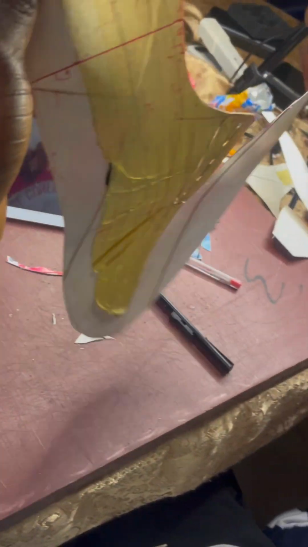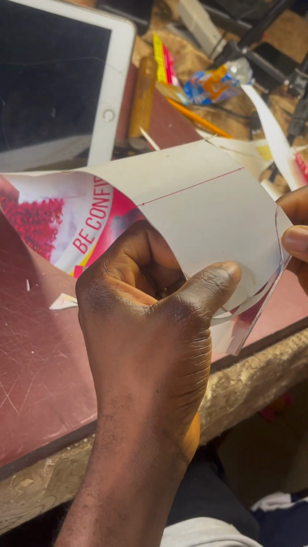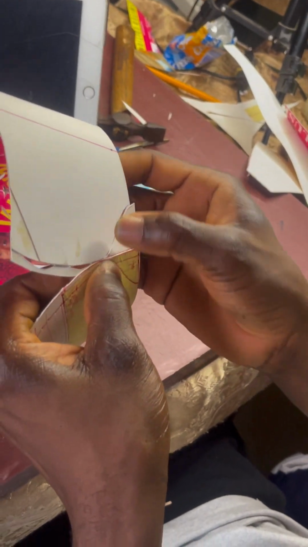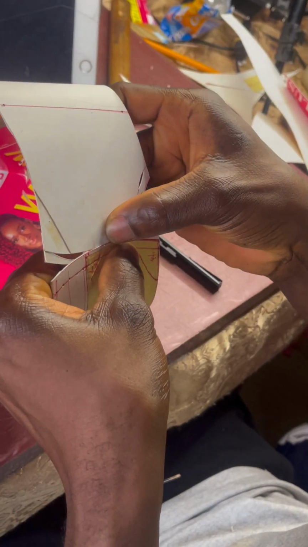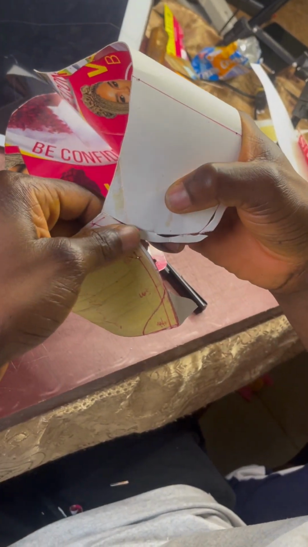So technically, this is going to stay here like this, and this is going to stay here. It's not aligning here because this is just paper. It's not leather that you can just bend over.